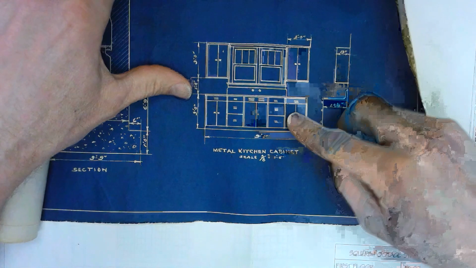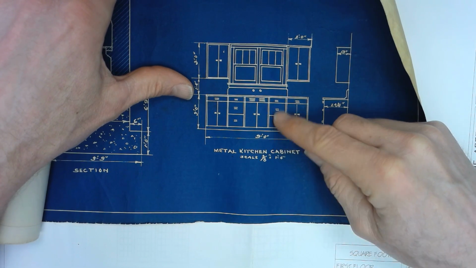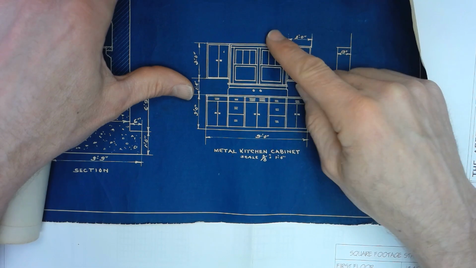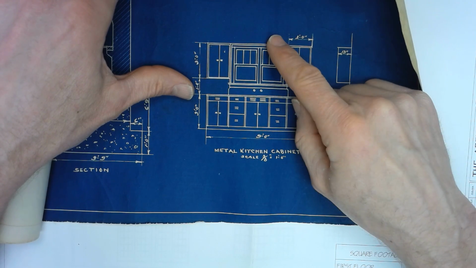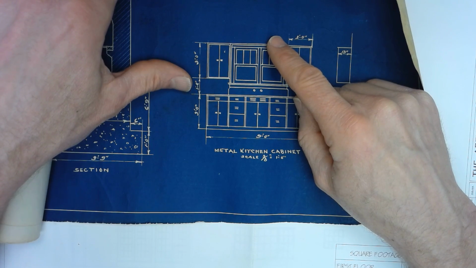That is the kitchen cabinets. So that's called the metal kitchen cabinets. That's how old this thing is. So it shows the height, right? The vertical heights. So when I think of elevation, I think of a mountain, right? How do we measure mountains? We measure the elevation of the mountain.